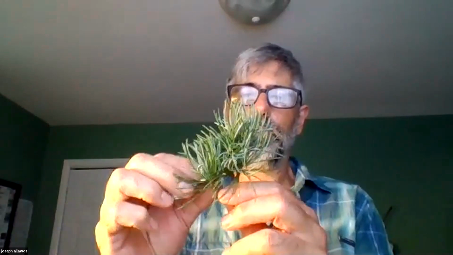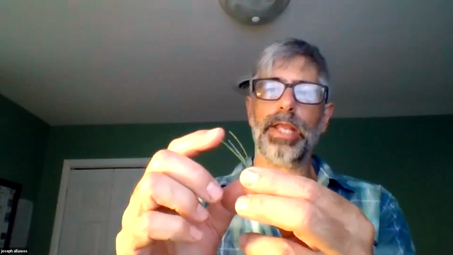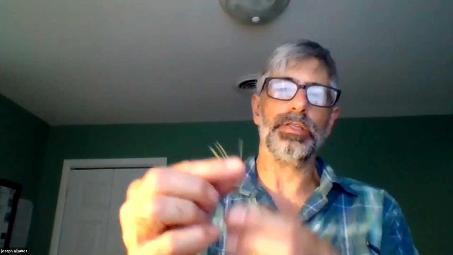2 says needles in fascicles of 2 to 5, each fascicle enclosed at the base in a papery sheath, or 2 prime says needles borne singly on the twigs. Well, let's look. Here's our twig. We break off, and we see that these are in fact in bundles, which we saw earlier, right? You can see that there are in fact 5. There's a little bundle, called a fascicle. And this one has 1, 2, 3, 4, 5 needles in its little bundle.